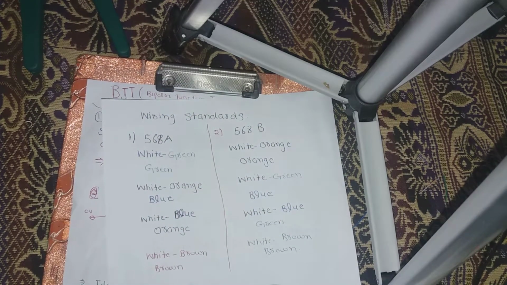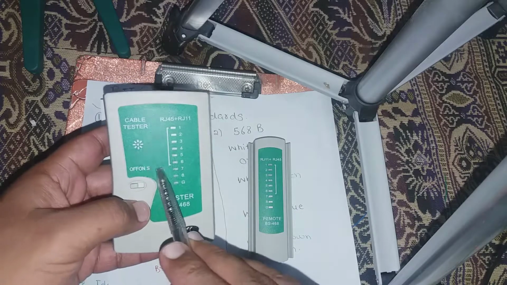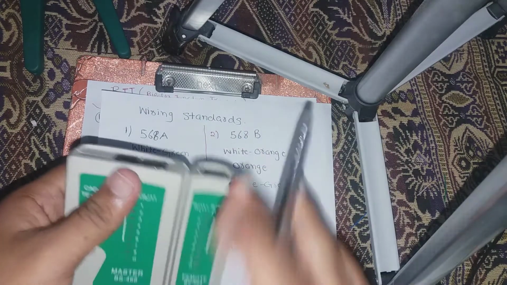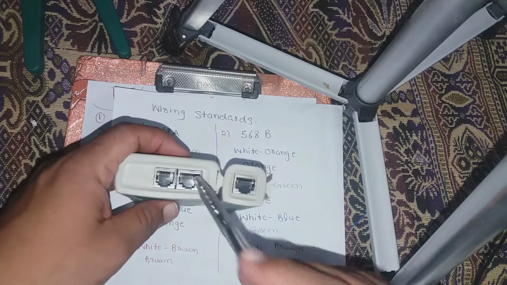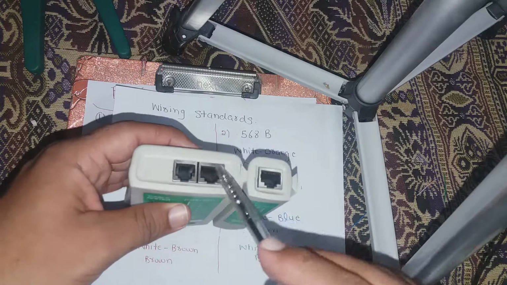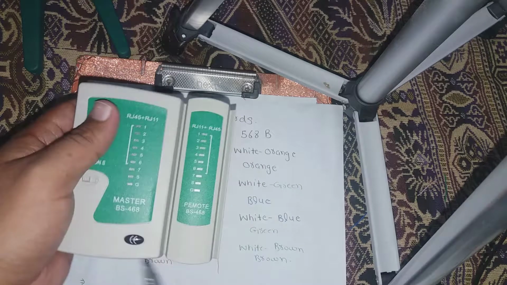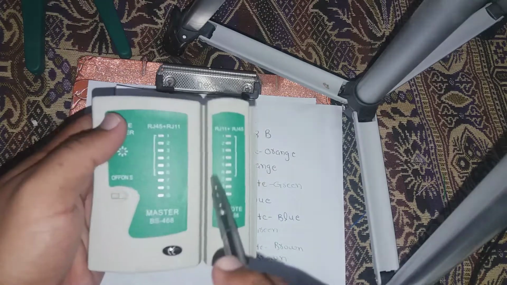So this is the cable tester. This is the main tester and this is the remote tester. So what do we do? First of all, we put one end of the cable in the main tester here, and we put the other end of the cable in the remote tester. Whenever we switch on the power, the tester will scan the cable accordingly.